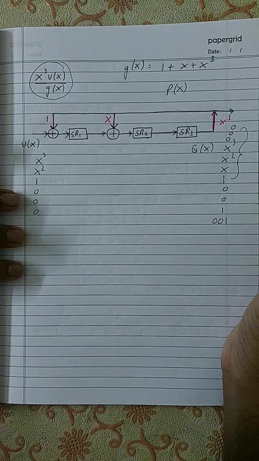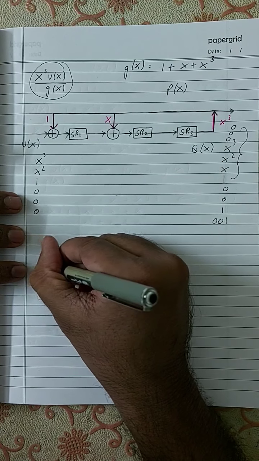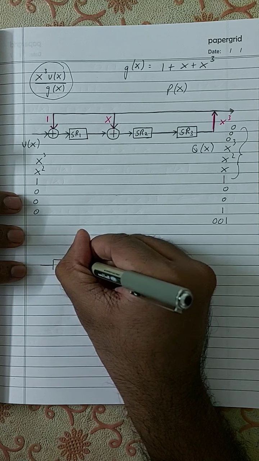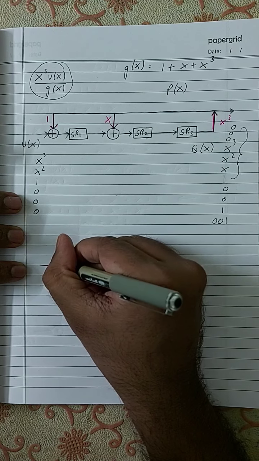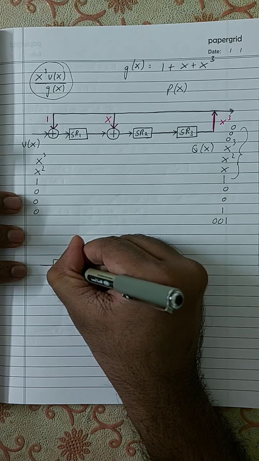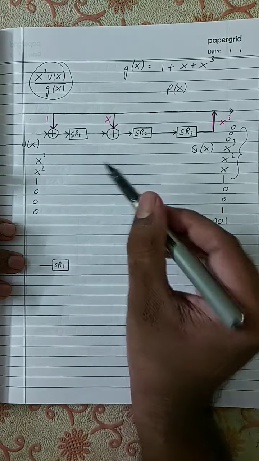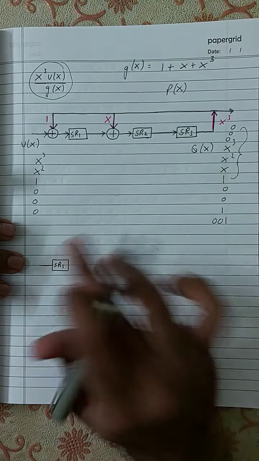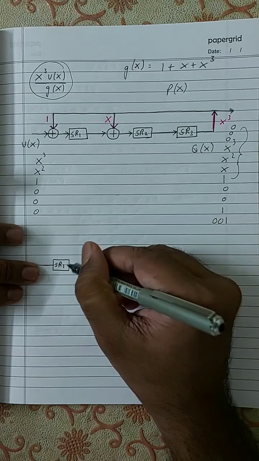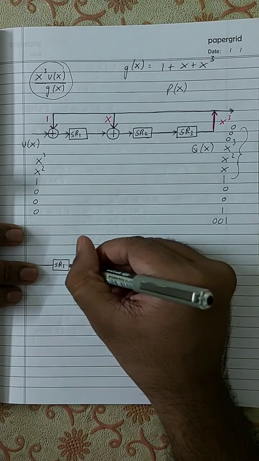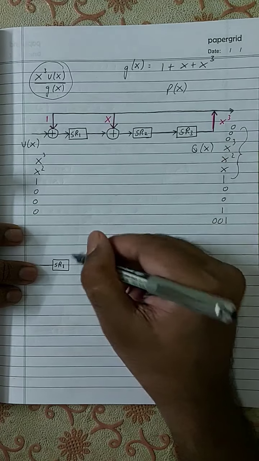First you have a shift register. Just notice that I have not drawn the XOR function. I will tell you the reason why later. I will draw SR1 first, and then the remaining will be the same.